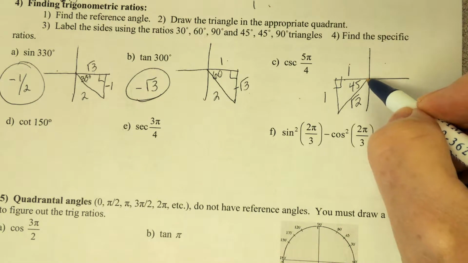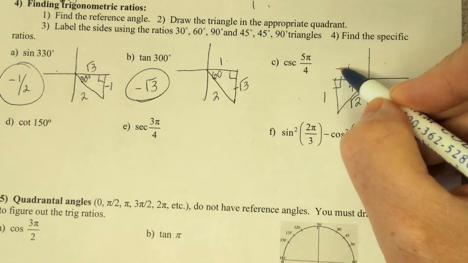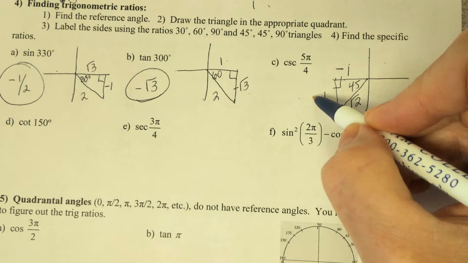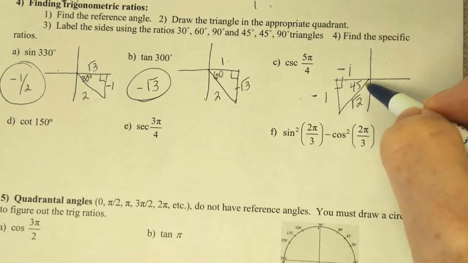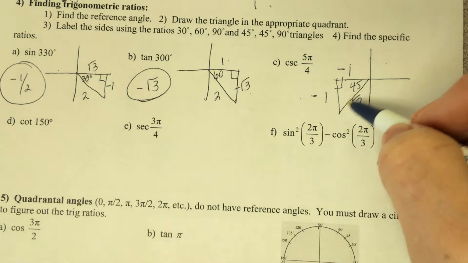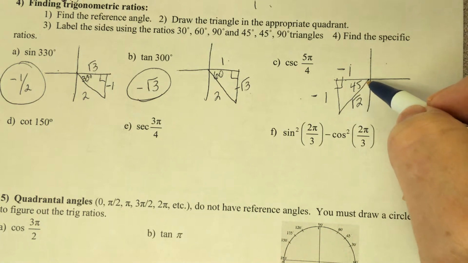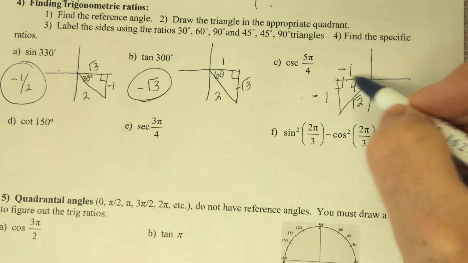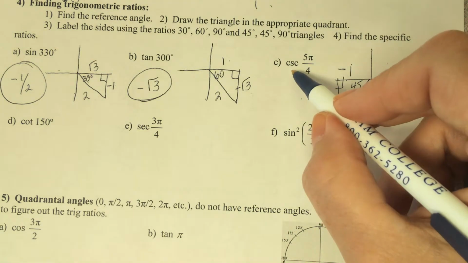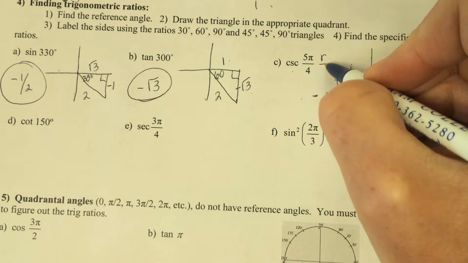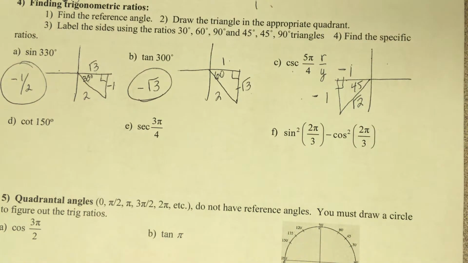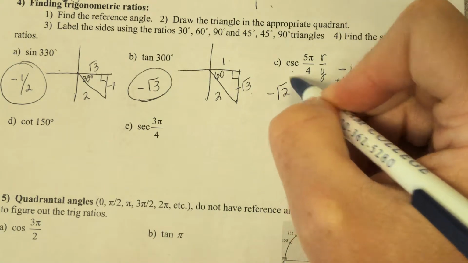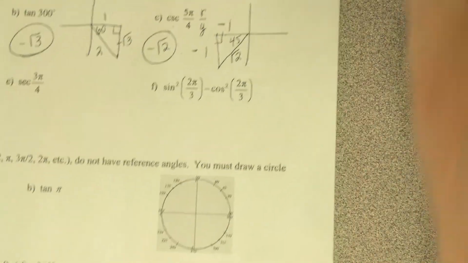But then I have to look. This x is in the negative direction. This y is in the negative direction. The hypotenuse is always positive. The radius is always positive, and that's because this is just defined as distance, whereas this is actually directional as well. Cosecant is always going to be r over y. So do you know what it would be? Negative radical 2. Good.